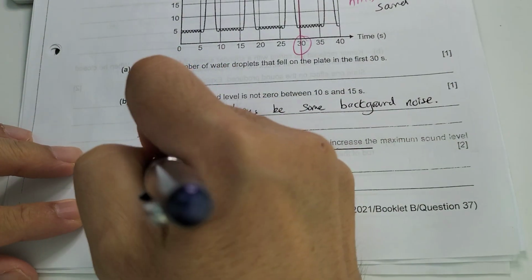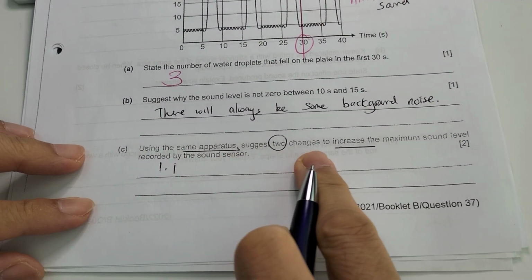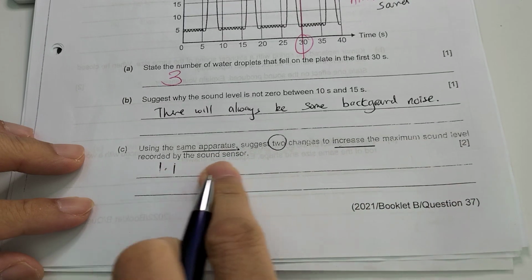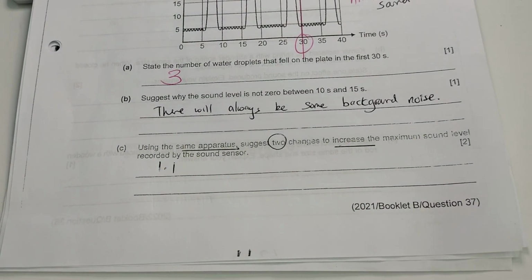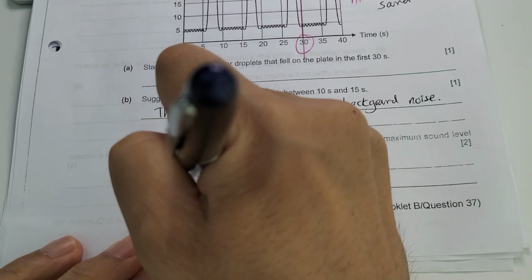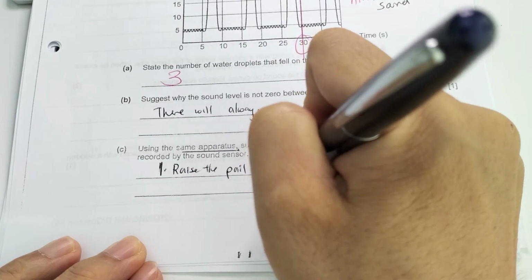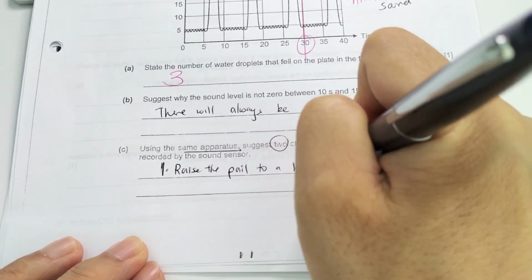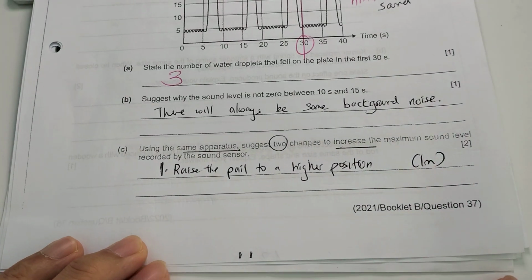So first change. Must we explain? Let's see. Suggest two changes to increase the sound level. They didn't say explain, so we don't explain. Thank you very much, examiners. No need to explain. I just tell you what are the two changes I need to make. So the first change I'll make is raise the pail to a higher position. And by saying that, I'll get my 1 mark.